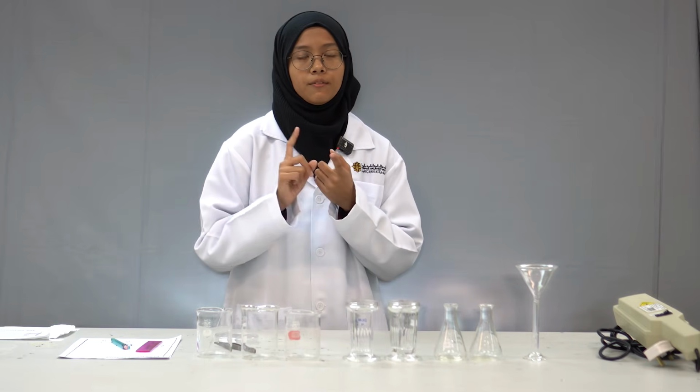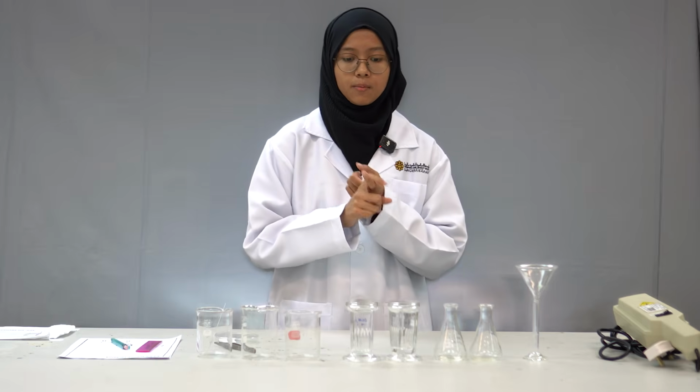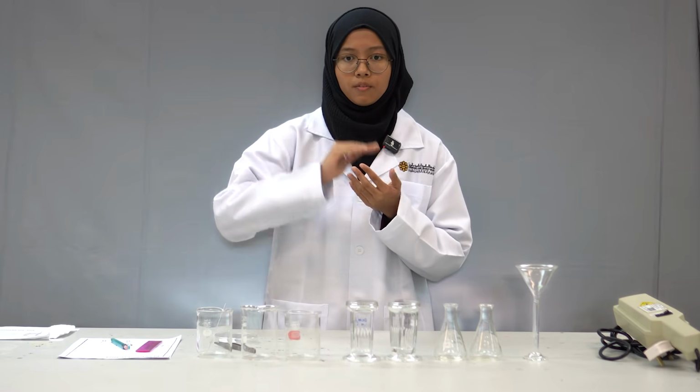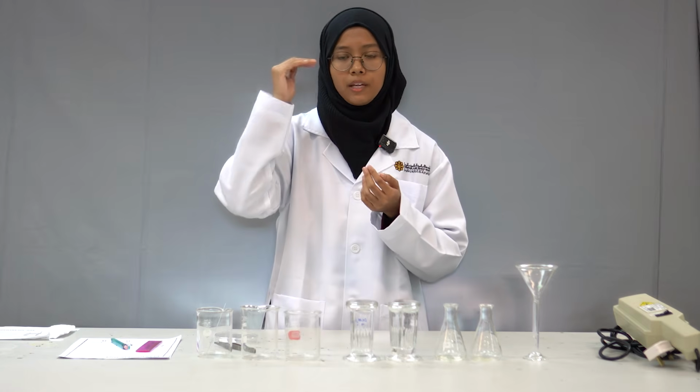The first is the stationary phase, and the second is the mobile phase. The stationary phase in this experiment is a silica gel TLC plate, which is a polar plate, and the mobile phase is our developing solvent, which will move further up the plate.